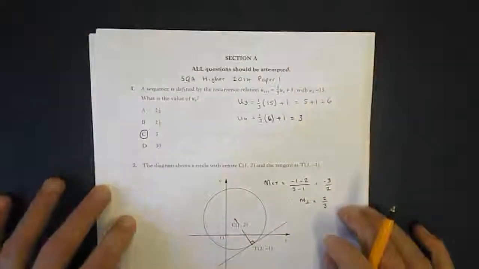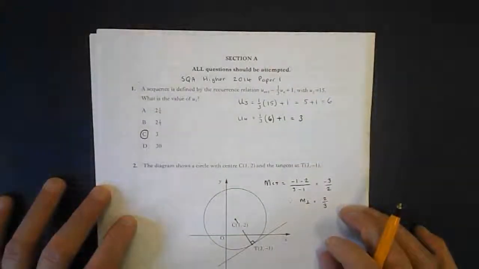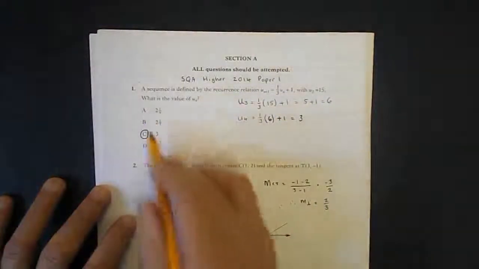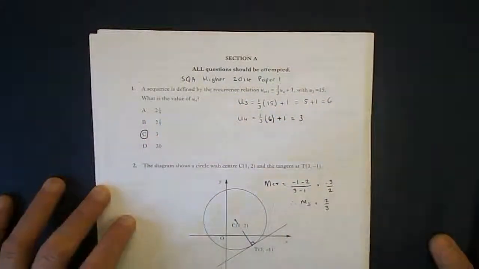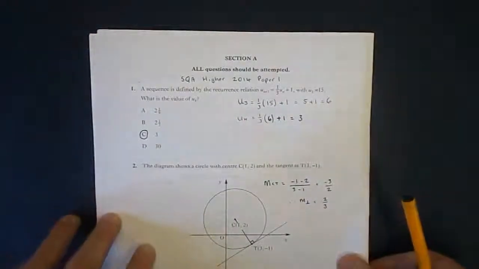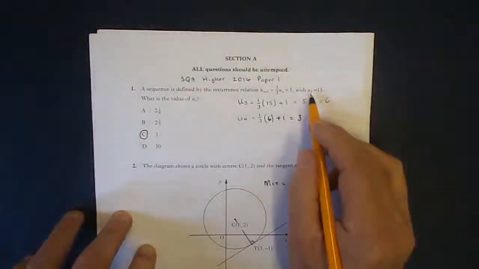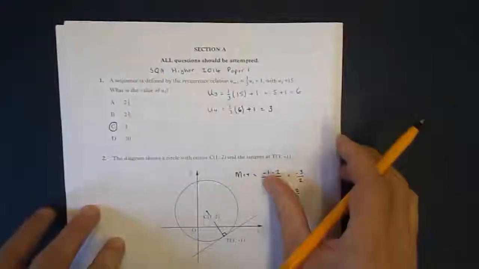Okay, we have here the SQA Higher 2014 paper 1. Question 1, this is the multi-choice section. A sequence is defined by the recurrence relation u(n+1) = a third u(n) + 1. u2, the second term, is 15.